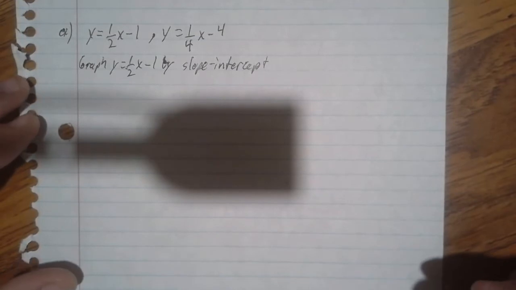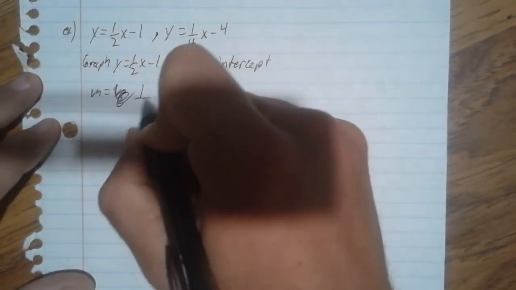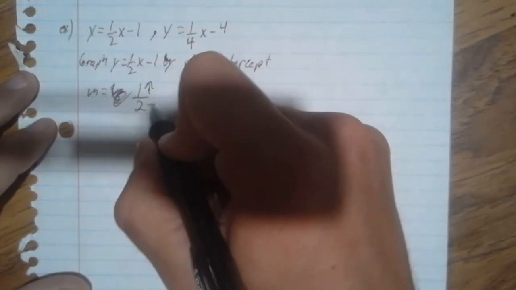That means we need to find the slope and the intercept. The slope for this is 1/2, which means that our rise is 1 and we're running 2.